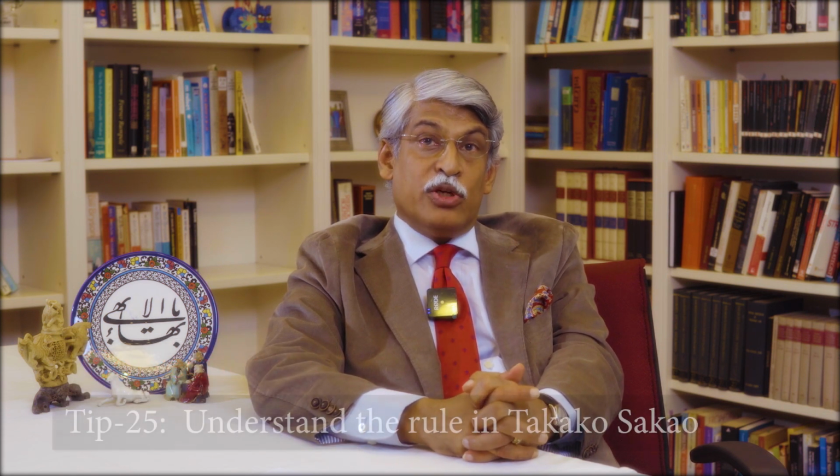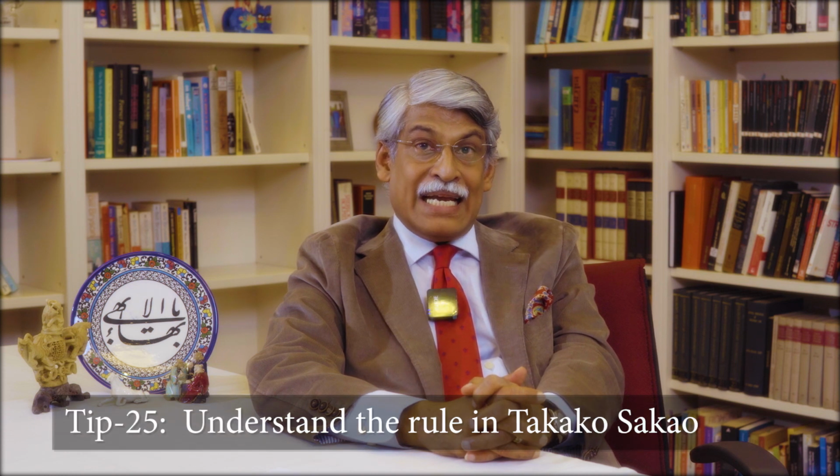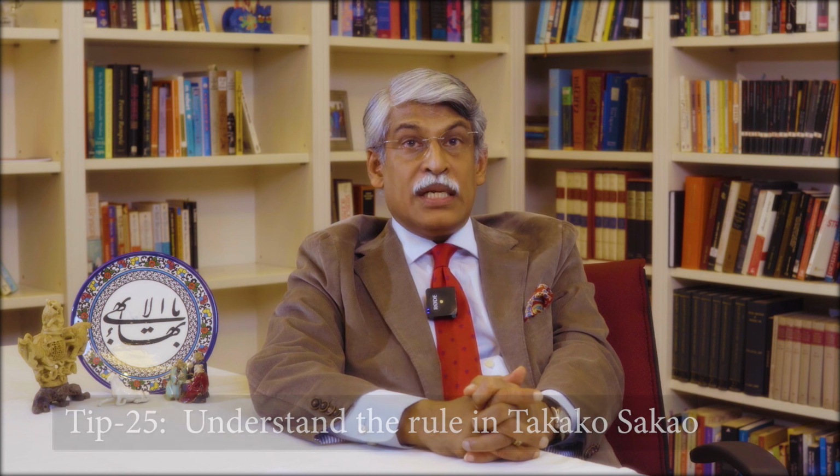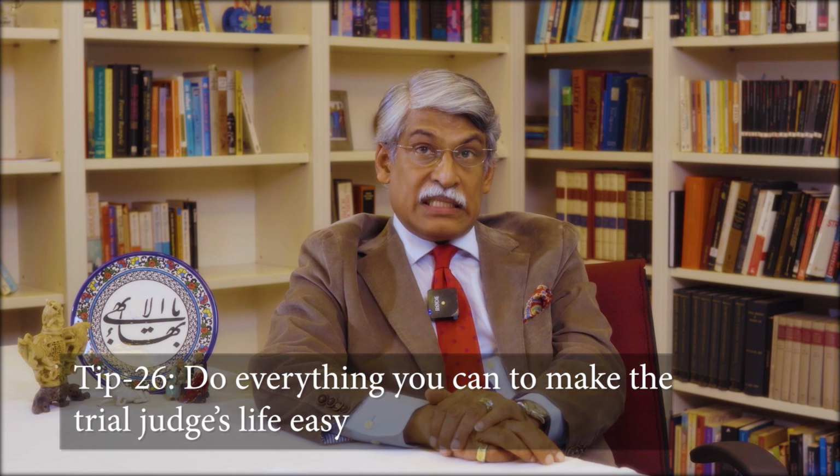Tip number 25. Understand the rule in Sakako Takao. When your opponent adduces evidence on a point, attack it. If you let it go by, the rule in Sakako Takao will kick in. The trial judge then has a duty to accept your opponent's version as being true, unless the evidence is inherently improbable. Why do you want to go there? Attack the evidence.